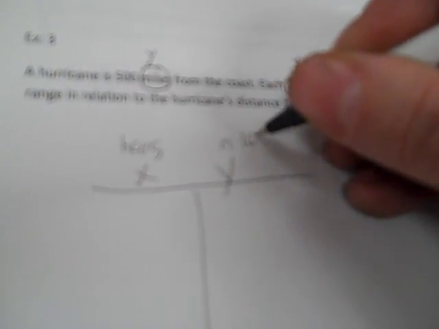Example 3. A hurricane is 500 miles from the coast. Each hour it moves 100 miles closer. Identify the domain and range in relation to the hurricane's distance from the coast. So the X is our hours, and the Y is our miles. So at the beginning we had 500 miles. Now, when something's coming closer to me, the distance is going to shrink. That's why we have a down arrow, okay?